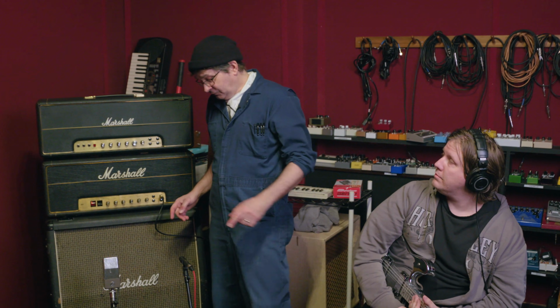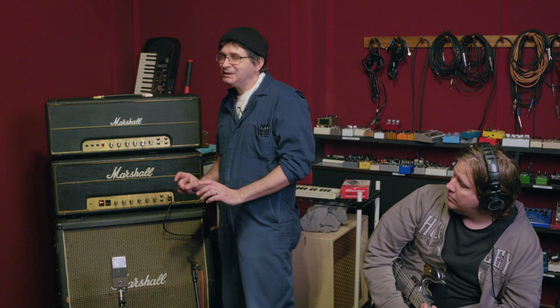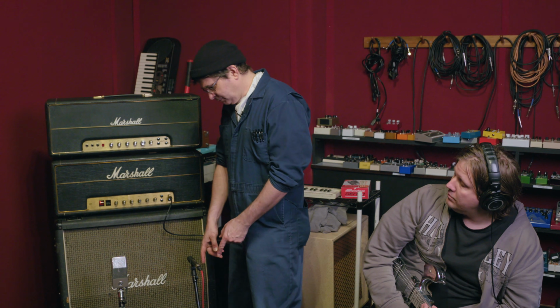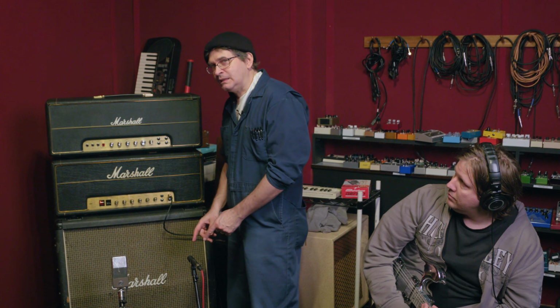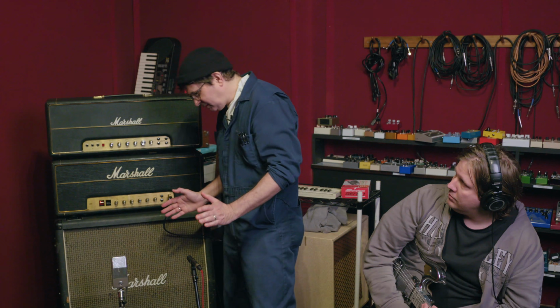I think we can do better than that. I could tell from listening that this microphone needs to be a tiny bit closer, but not very much. So rather than try to move the stand, I'm just going to slide it in the mic clip a fraction of an inch. That should be enough. Let's go see.